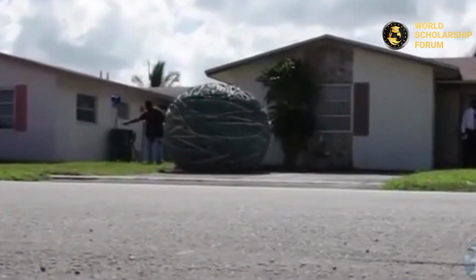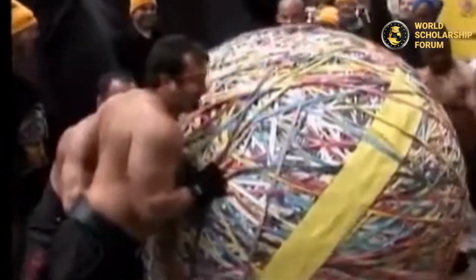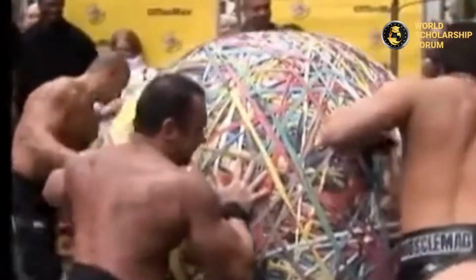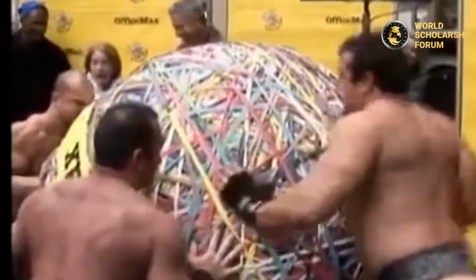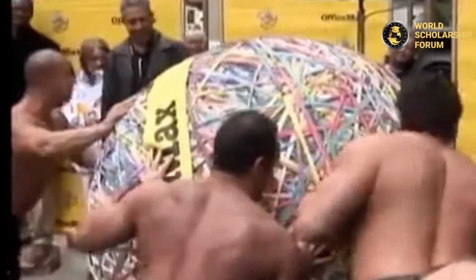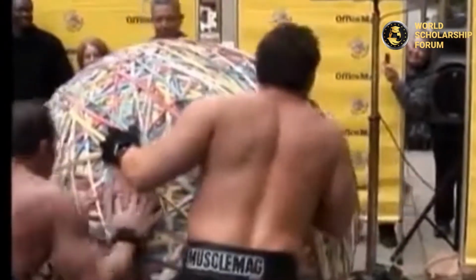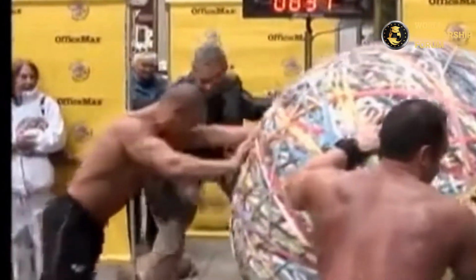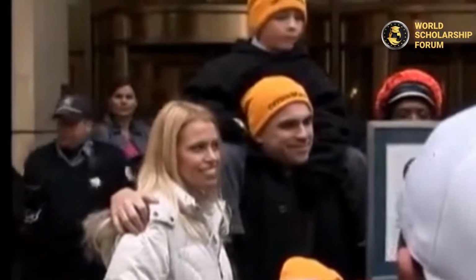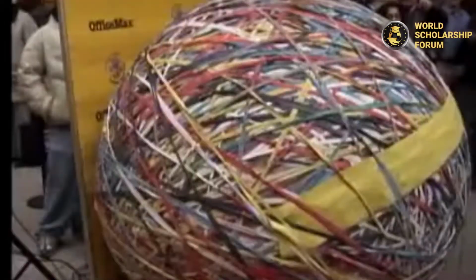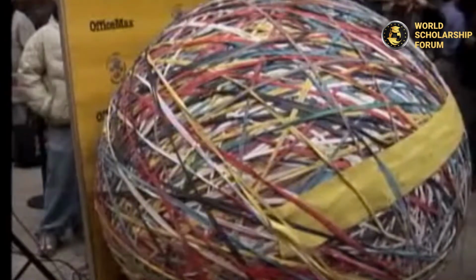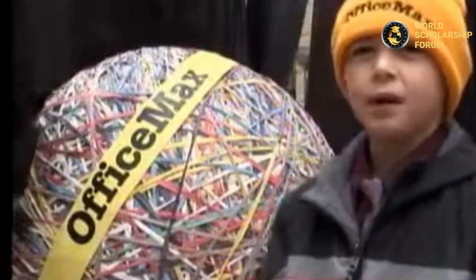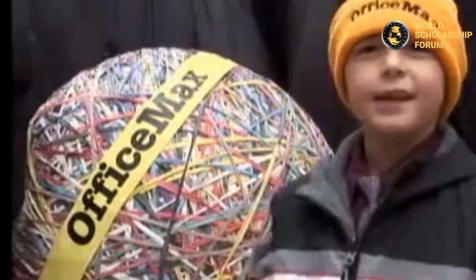When he was putting together his rubber band ball, he was sponsored by OfficeMax, who provided him with rubber bands to create his ball. His ball was roughly 175,000 rubber bands in diameter, 5.479 feet tall with a circumference of 18.996 feet, and weighed 4,603.6 pounds. He began constructing the ball with the assistance of his family in November 2005, and he planned to keep it in their garage until it was finished.